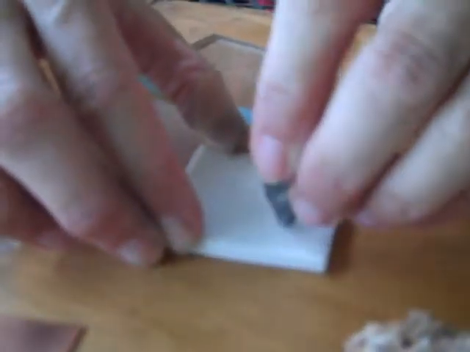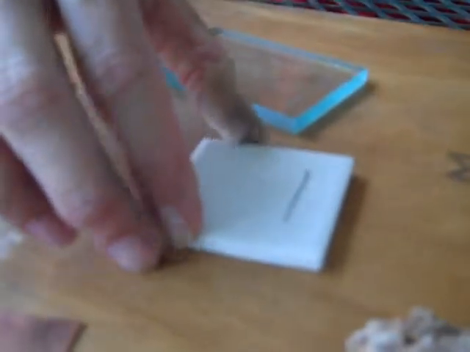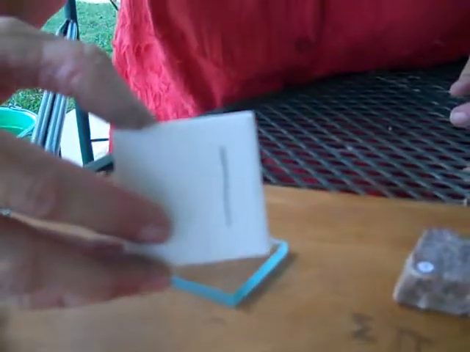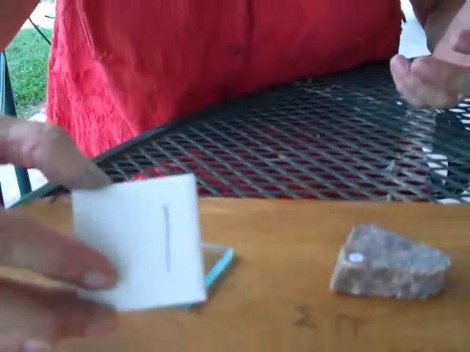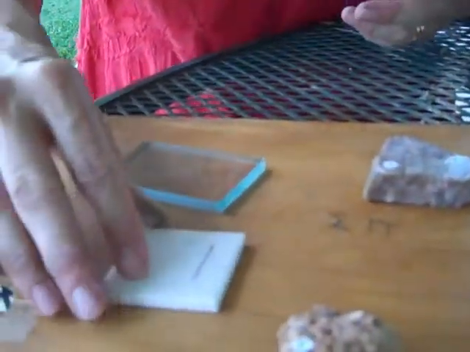We have a streak plate here. This is a porcelain plate, and I want you to get your mineral, hold the streak plate down, run the mineral across the streak plate, and then decide what color that is. That's another thing that is an indicator of what the mineral is.